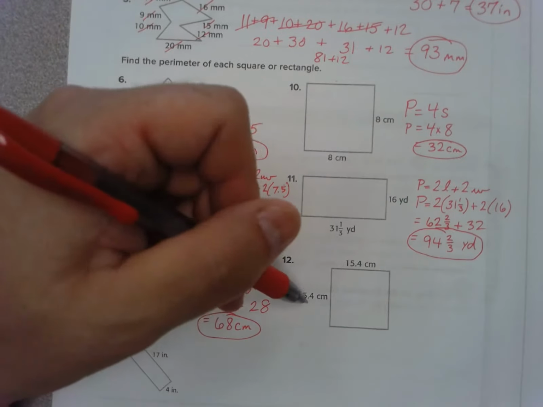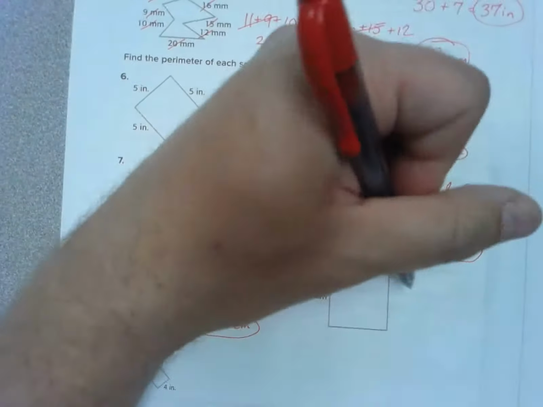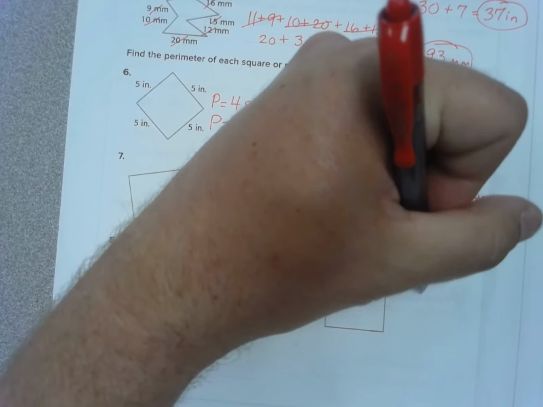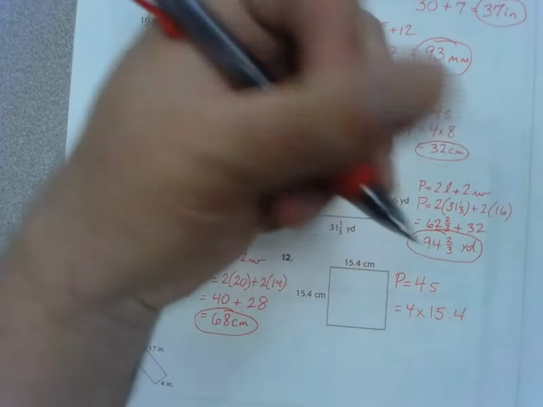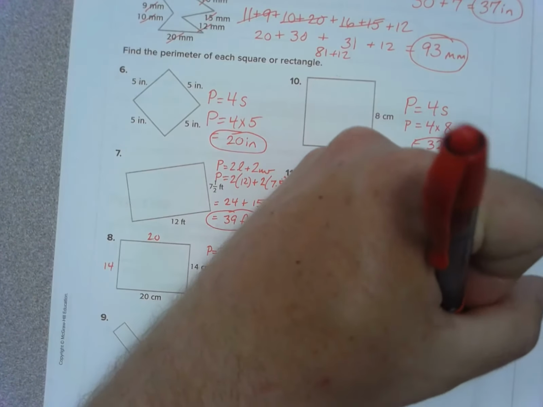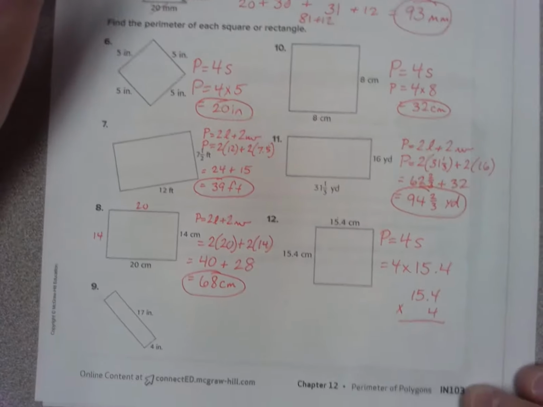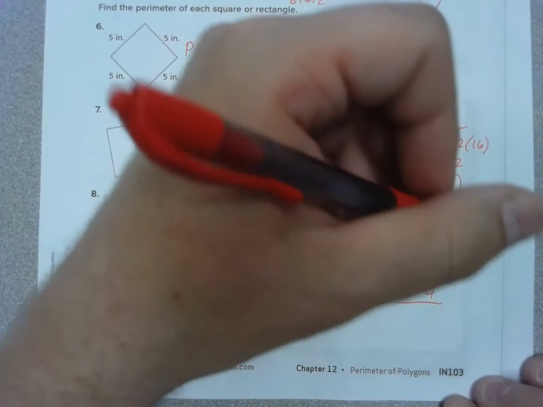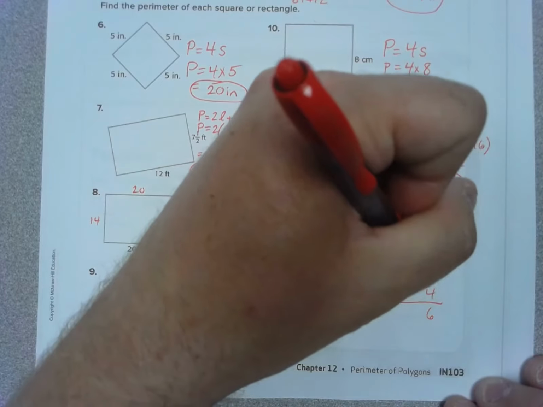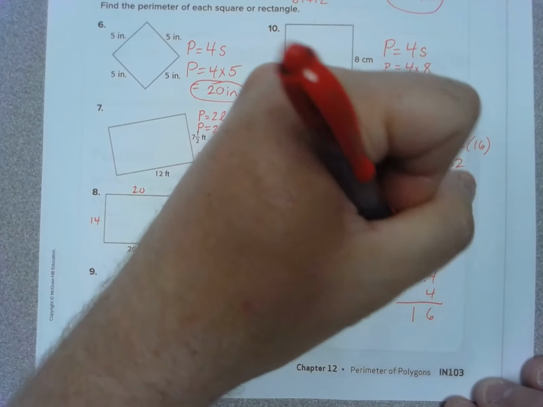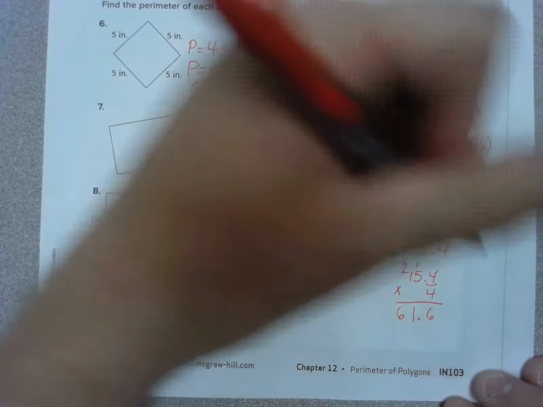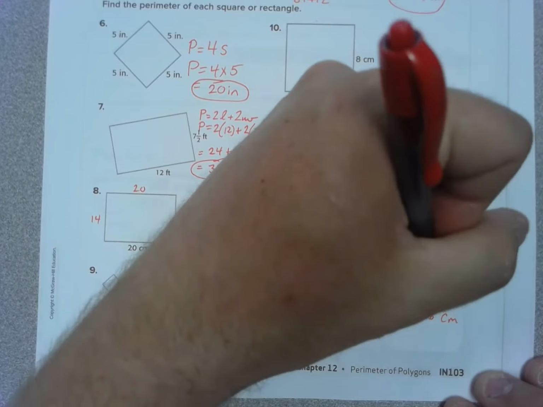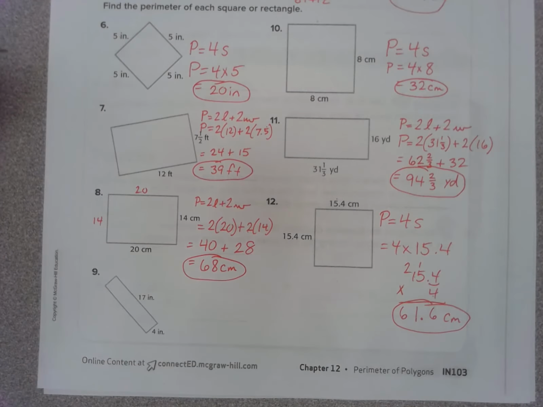A square, because look, those are the same, so it means that those are going to be 14. So again, the perimeter of a square is 4 times a side. So 4 times 15.4. Well, we go over here to the side if we have to. Remember, we don't have to line up our decimals when we're multiplying decimals. So this is 16, carry that one. 4 times 5 is 21, carry that one. 4 times 1 is 4, plus 2 is 6, and we're going to move the decimal over one space. So 61.6 centimeters is our perimeter for number 12.